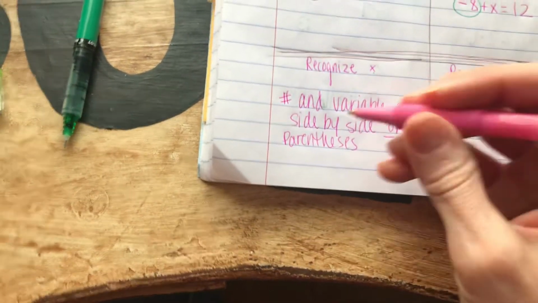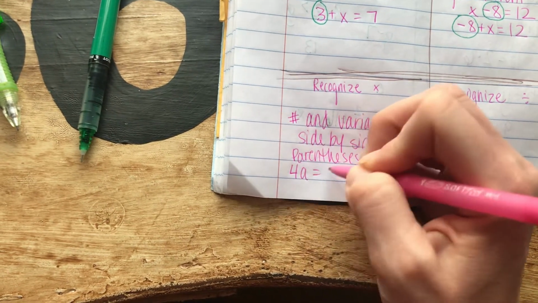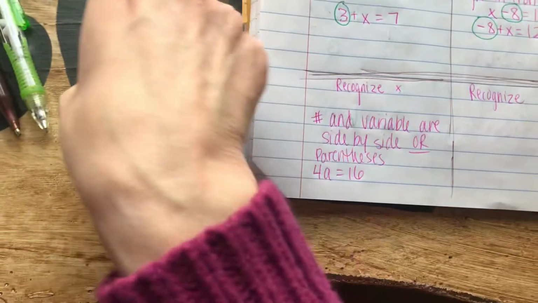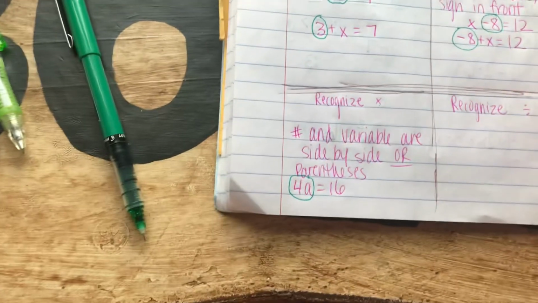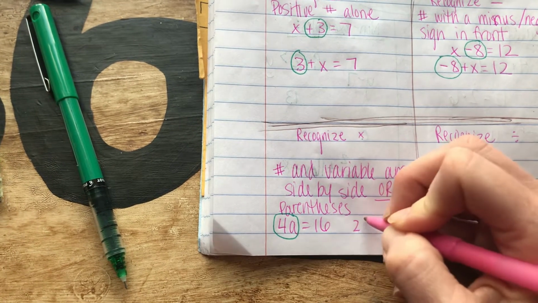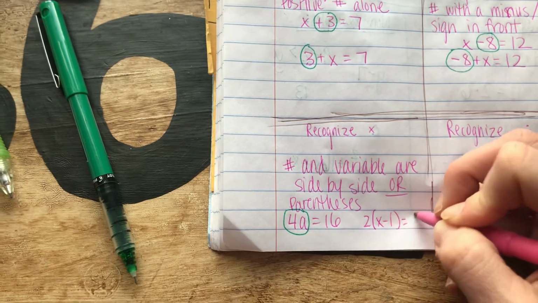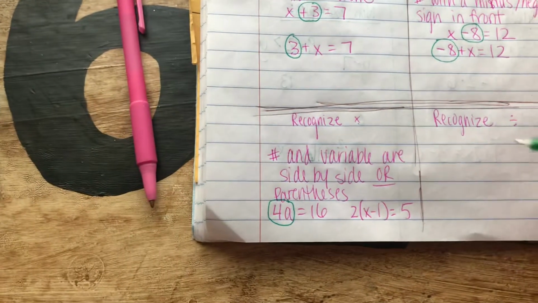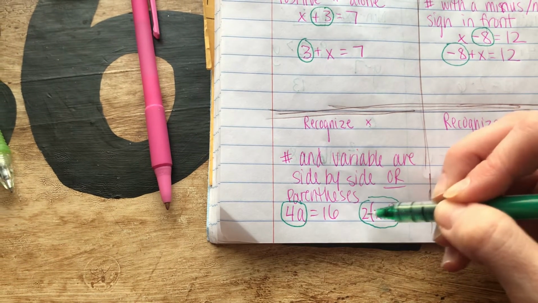So an example would be 4a equals 16. The 4 and the a are right next to each other with no symbol, so that's multiplication. Or if you have parentheses, like 2 parentheses x minus 1 equals 5, then this is multiplication here, the 2 times the x minus 1.